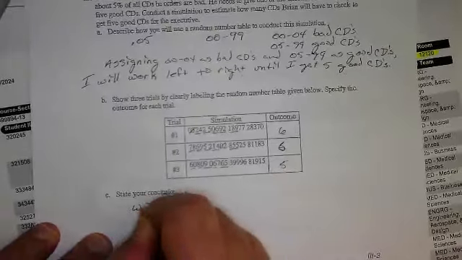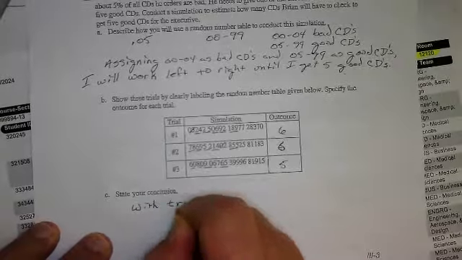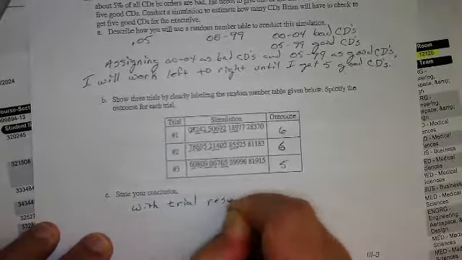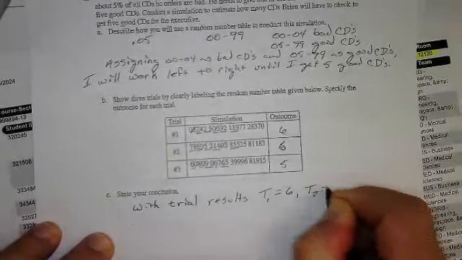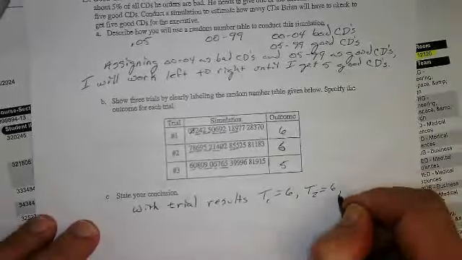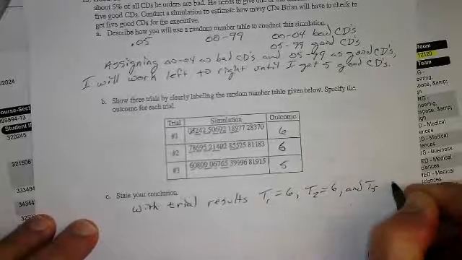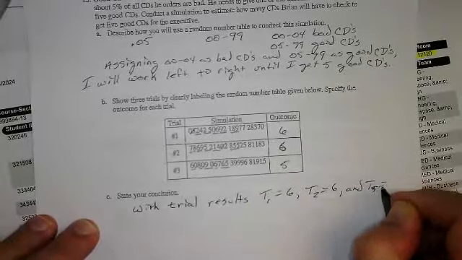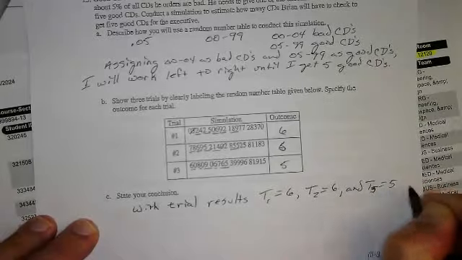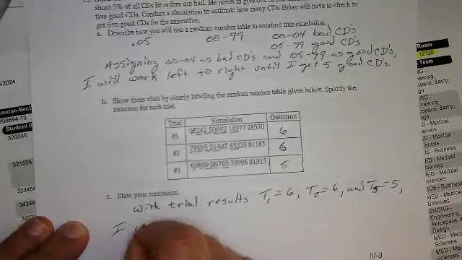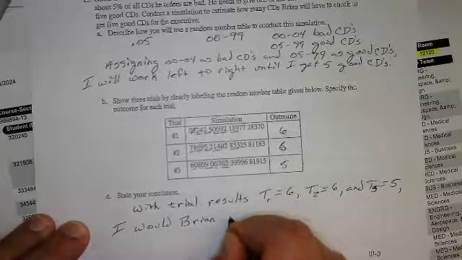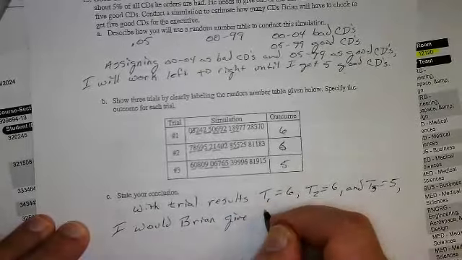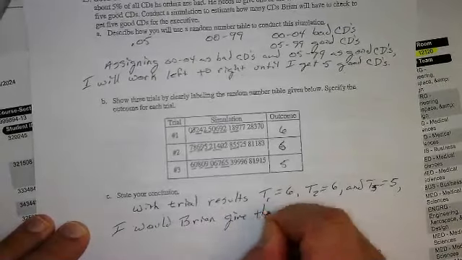So with trial results, trial 1 equals 6, trial 2 equals 6, and trial 3 equals 5, I would suggest Brian give the executive 6.